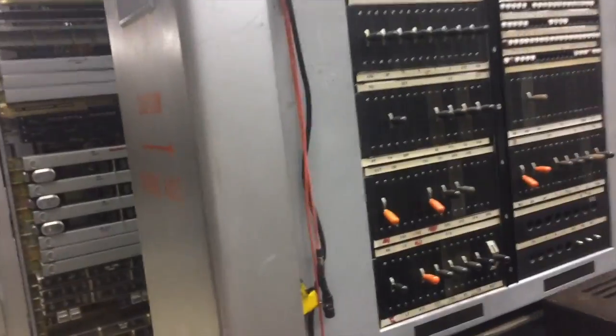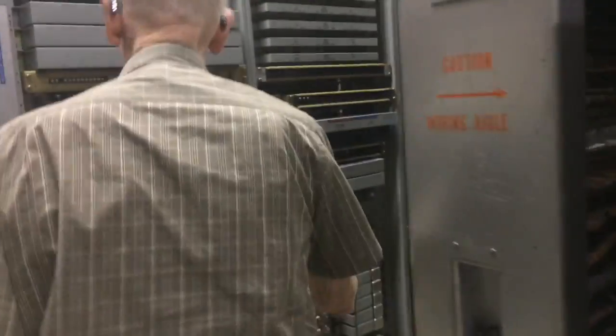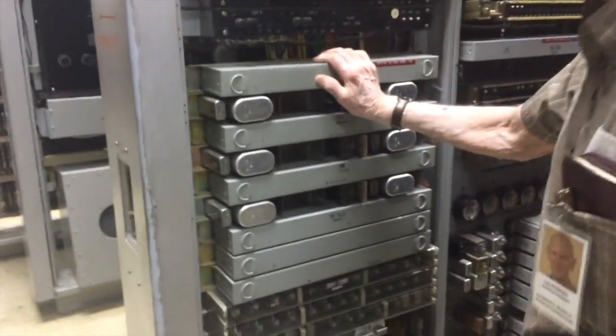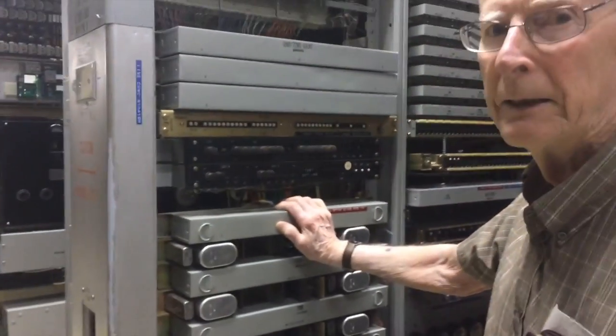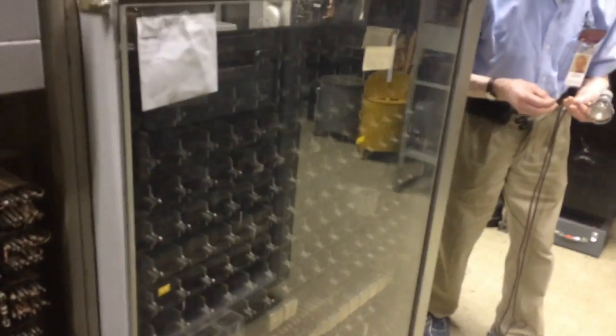Well, there's a lot of miscellaneous stuff right here. This is a 100-line concentrator.